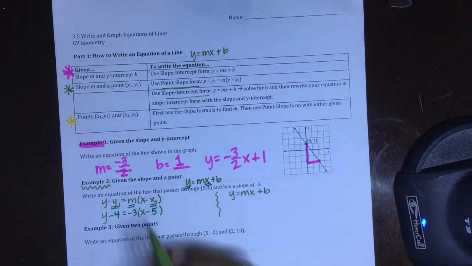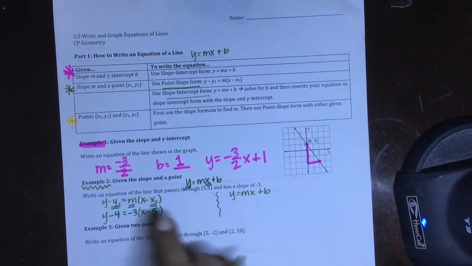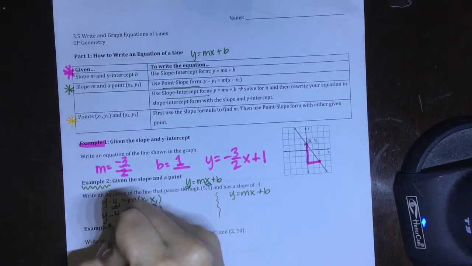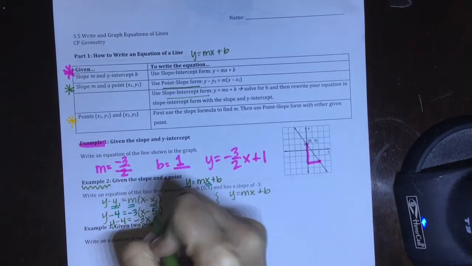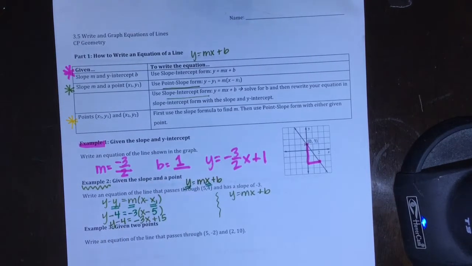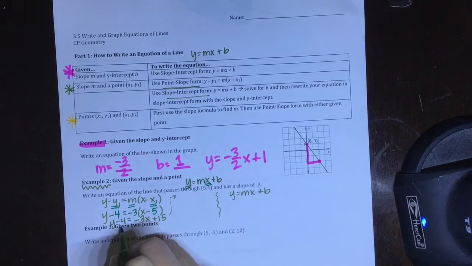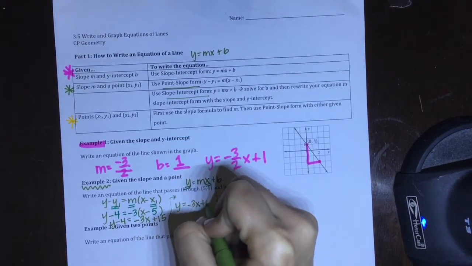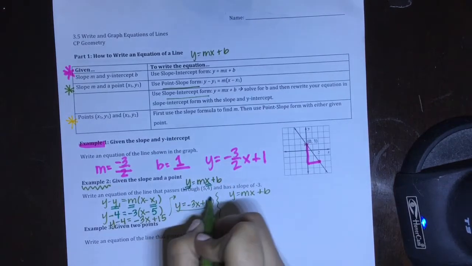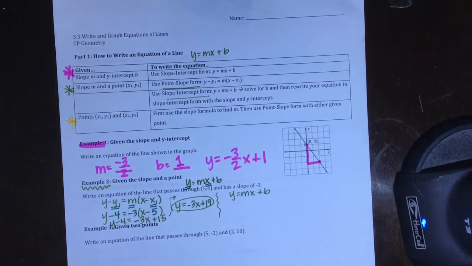All I have left to do now is solve and get y by itself, and my work is finished. So I'm going to distribute this side first. So y minus 4 is going to stay the same, equals negative 3x plus 15. And the last thing I need to do then is add 4 to both sides. So y equals negative 3x plus 19. So we found out that our y-intercept is 19.